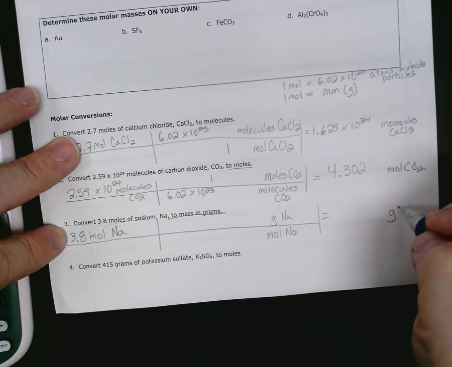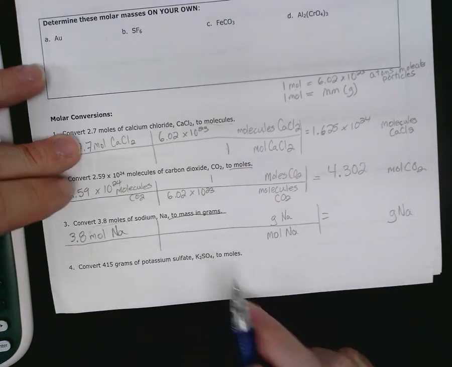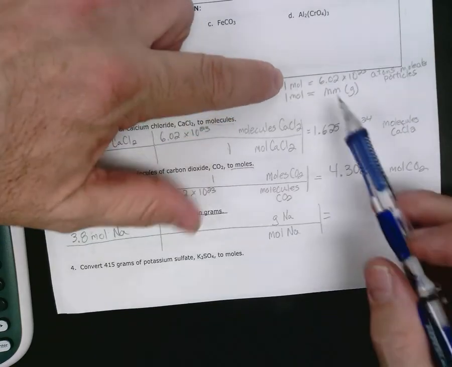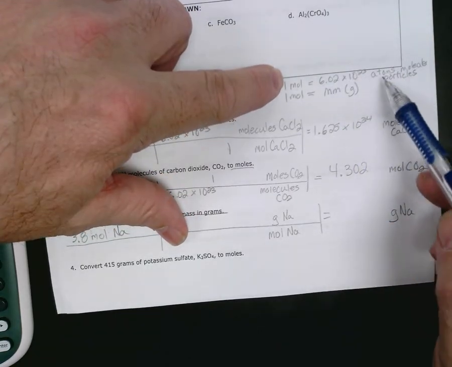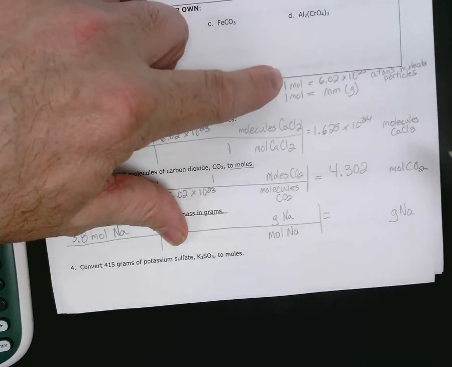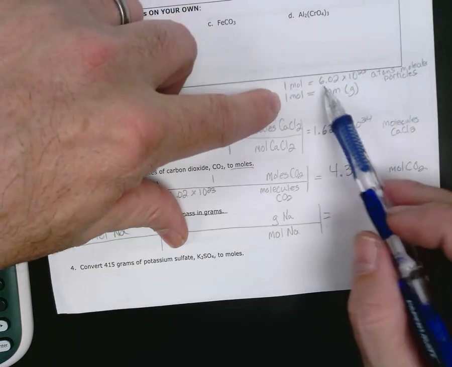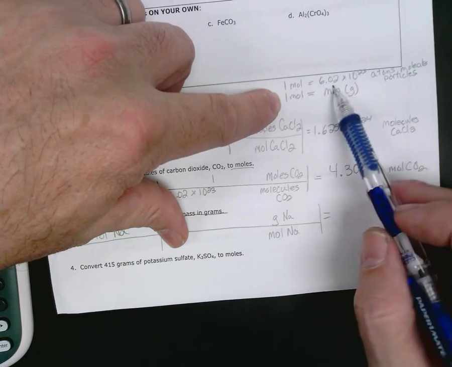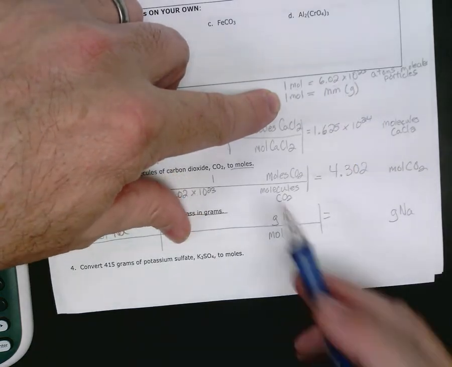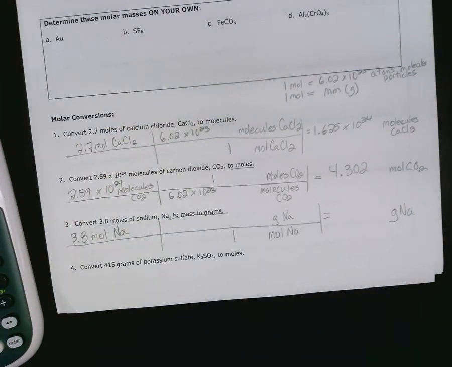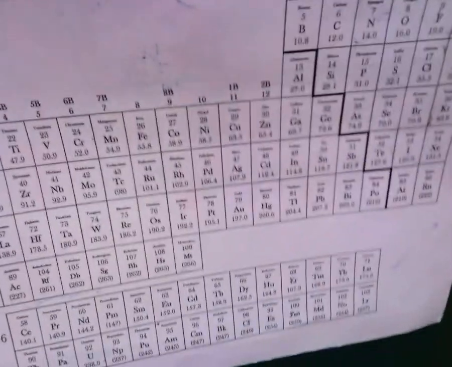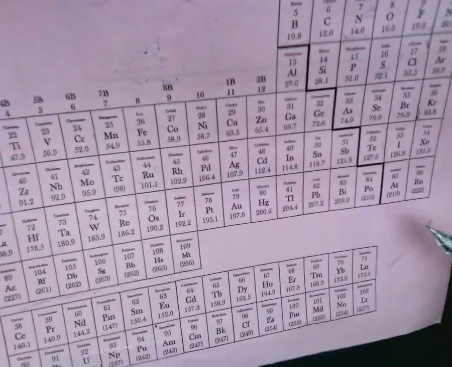Grams of Na. Okay, now I have a decision to make. Is it 1 mole equals 6.02 times 10 to the 23rd grams? No. Grams are much bigger than atoms, particles, or molecules. Grams are this. This many atoms weighs this in grams. So 1 mole of sodium, and I always say to my students, G stands for grab your periodic table and start adding. If you're not grabbing your periodic table, then you have no idea about how many grams.